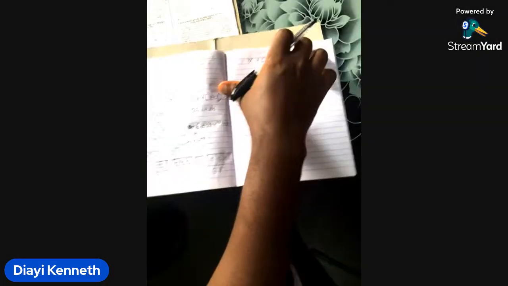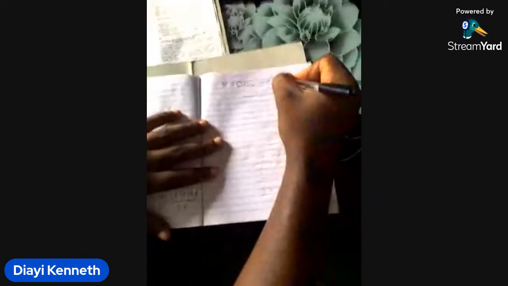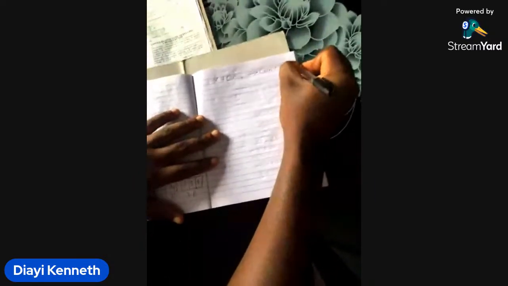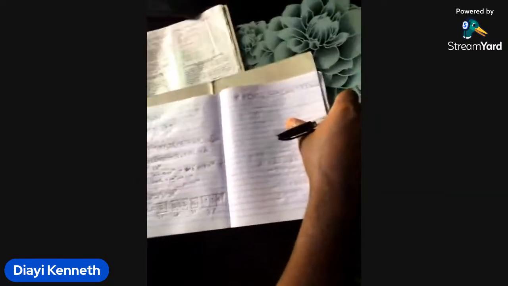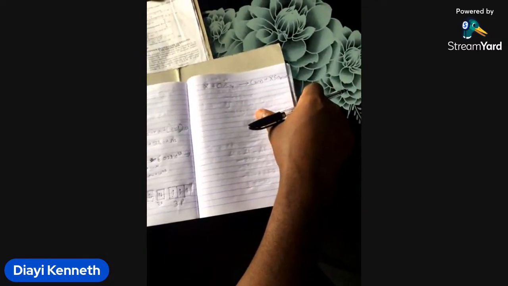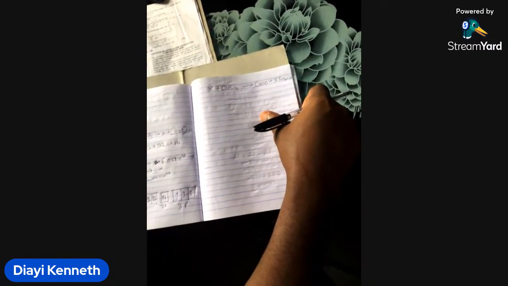The correct equation for the reaction is: X plus CuSO4. When these two react, you have Cu plus XSO4. Your answer to that is A. The answer to number 25 is A.